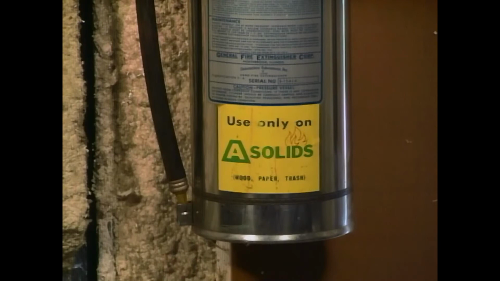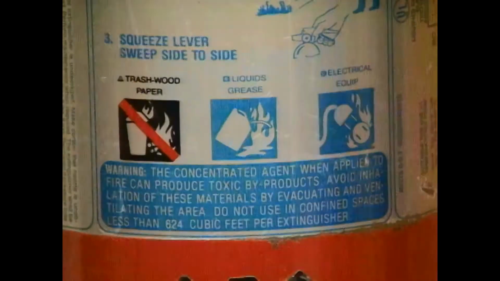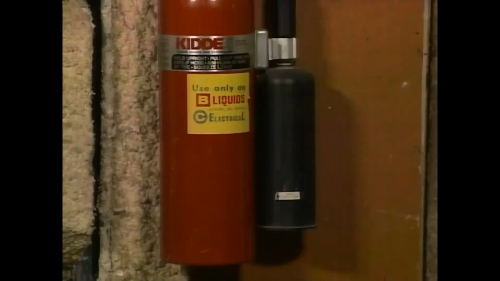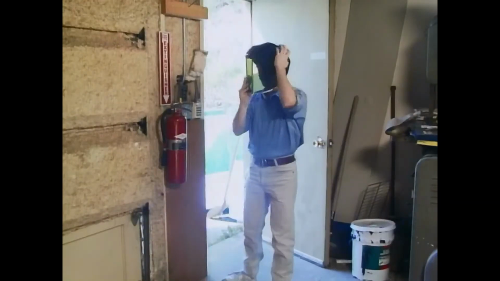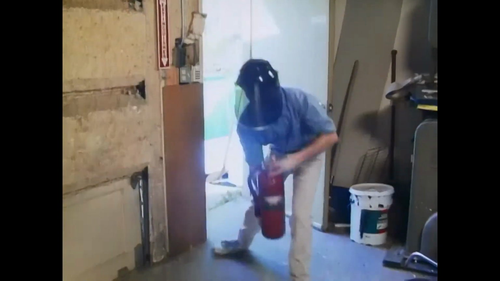All extinguishers are clearly marked to indicate what fires they are effective against. Some extinguishers have a letter in a color-coded geometric shape, along with a picture of the fires they can be used on. Many extinguishers have multiple classifications, with the most popular being the ABC extinguisher. This eliminates choosing the wrong extinguisher for the fire.